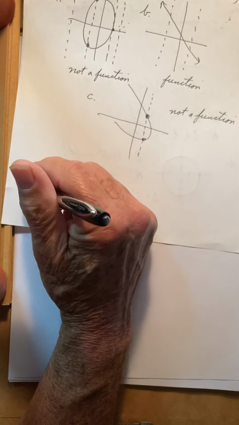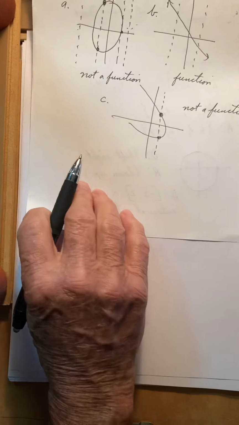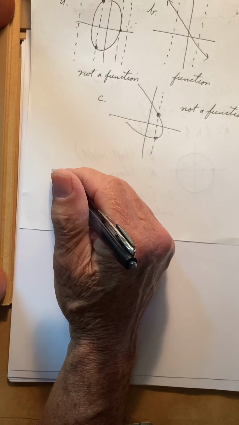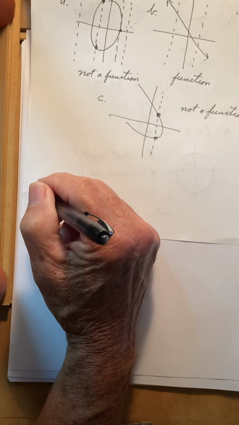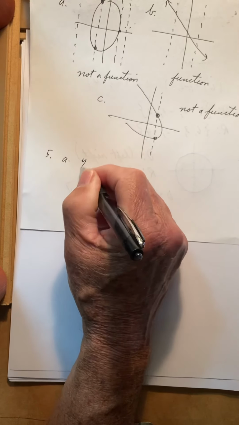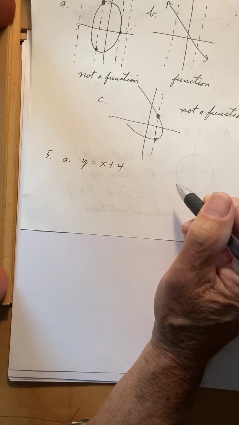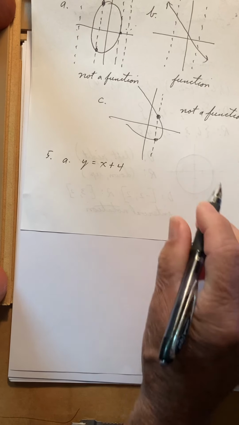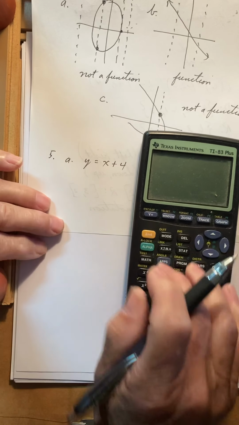We also want to look at identifying whether something is a function, and then also giving the domain and the range. And the first one, under number 5, y equals x plus 4. I would recommend that the best way to do this is to use your graphing calculator.